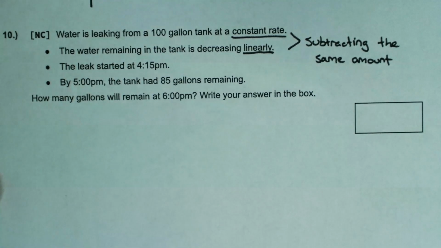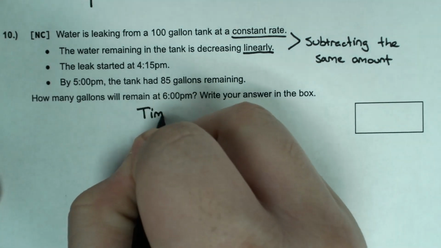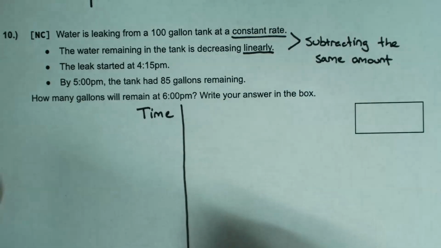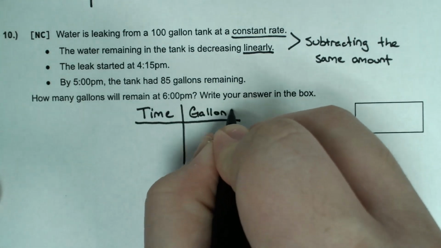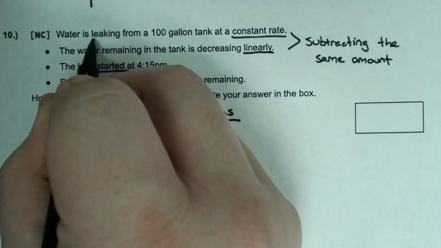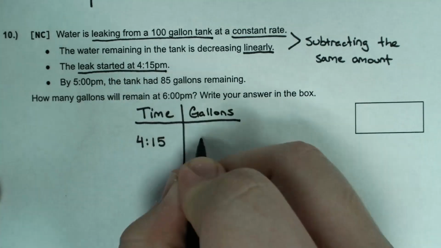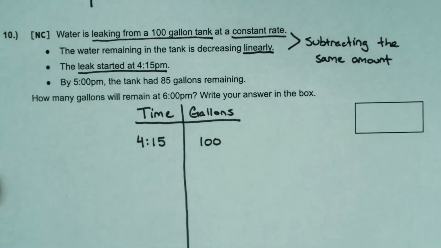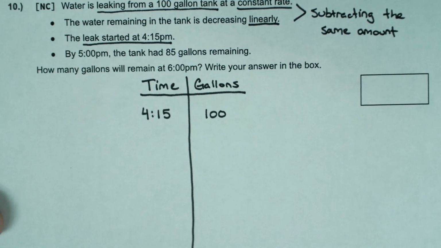And I think the best thing I can do here is to make a table that kind of keeps track of the times and gallons. So I'm going to put time and gallons. Since the leak started at 4:15 p.m. and it was leaking from a 100-gallon tank, I'm going to say 4:15, 100 gallons. And then by 5 o'clock, it had 85 gallons remaining.